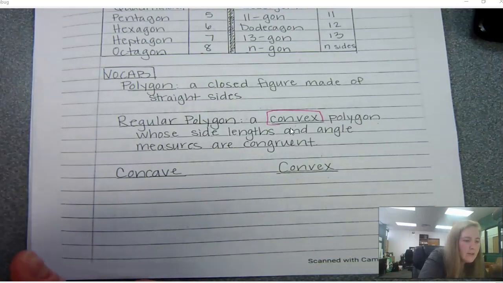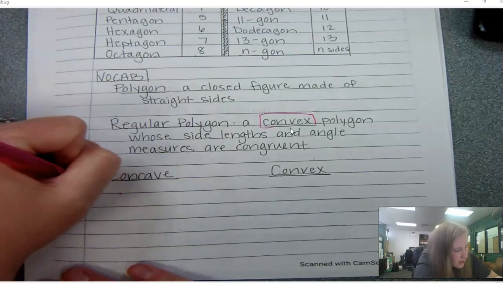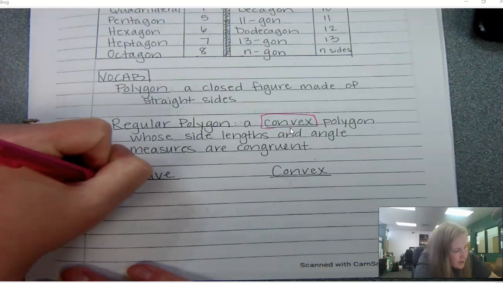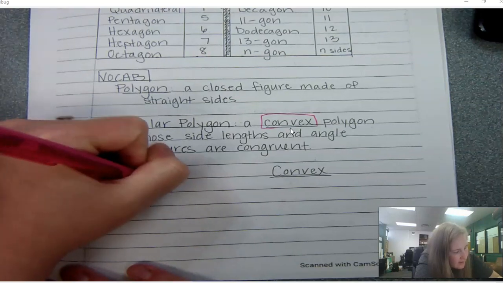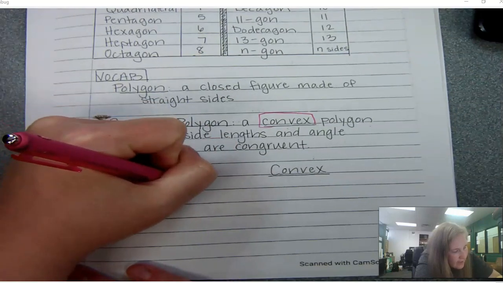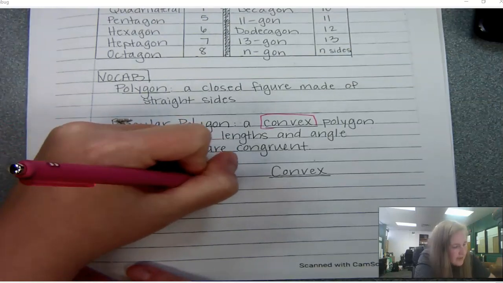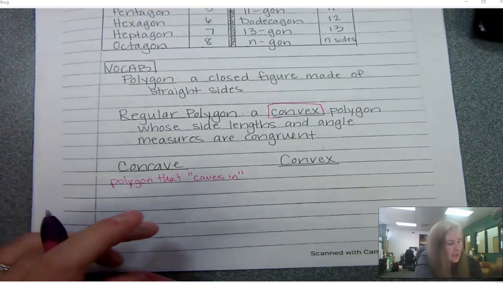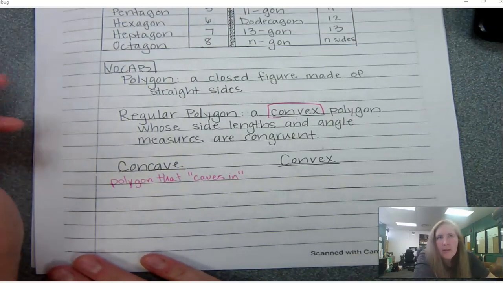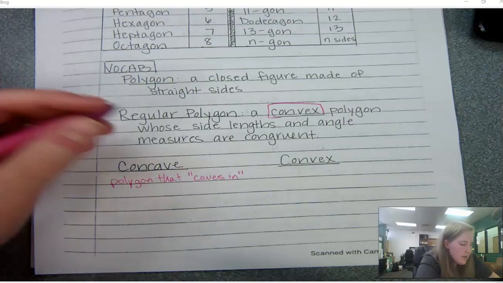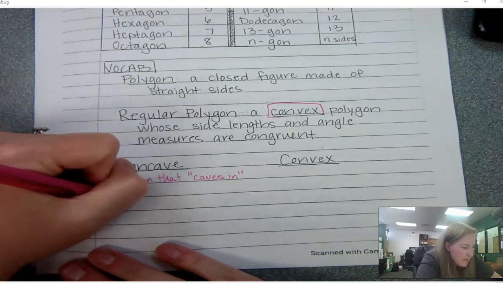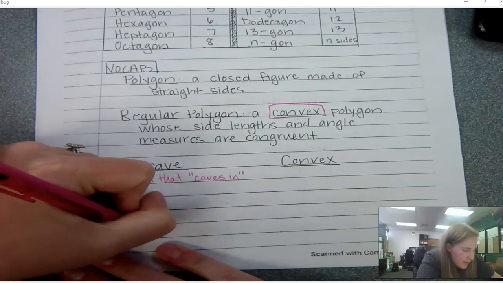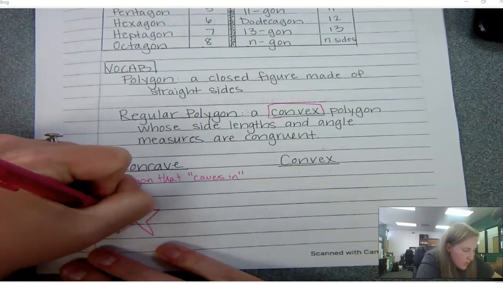All right, for concave, it's just going to be a polygon that we're going to call "caves in." I'm going to put that in quotes there. But a concave shape is a shape that caves in. So, thinking of a polygon that caves in, a star, which I'm not very good at drawing stars, so we're just going to go with it.